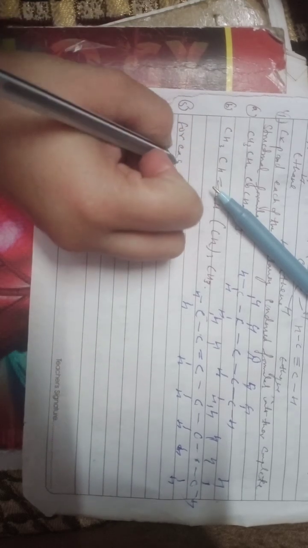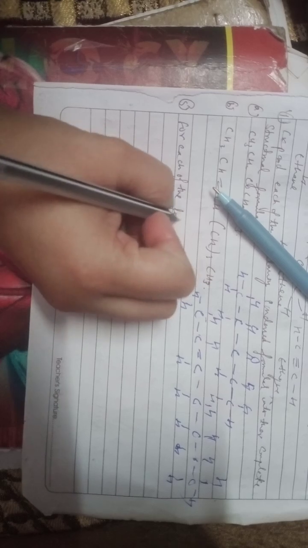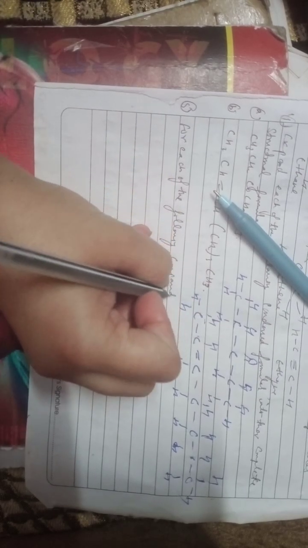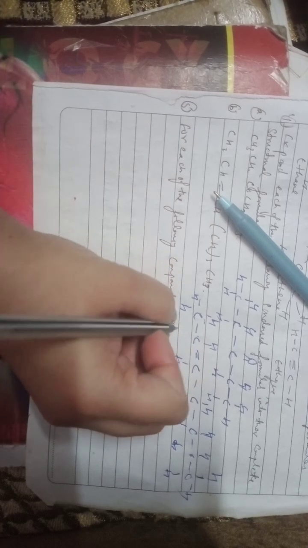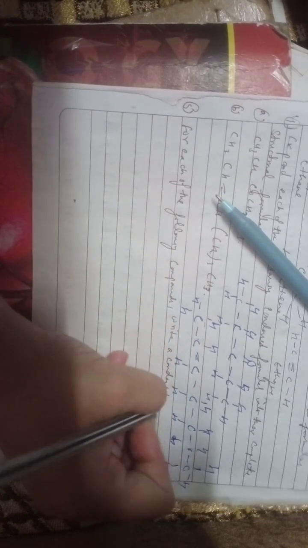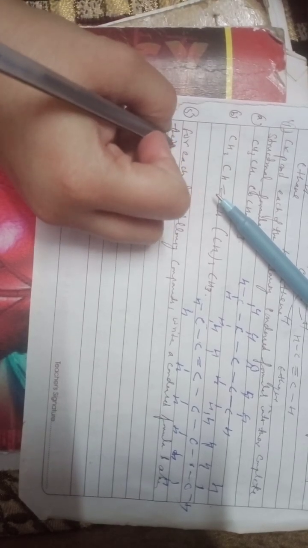This is the fifth question. For each of the following compounds, write a condensed formula and also their bond line formula.